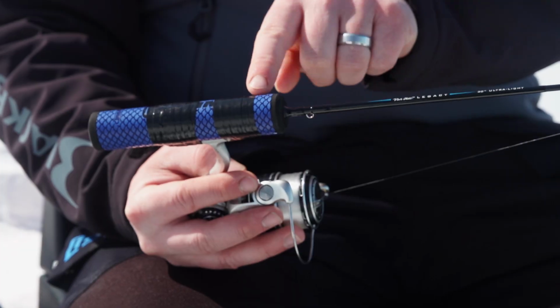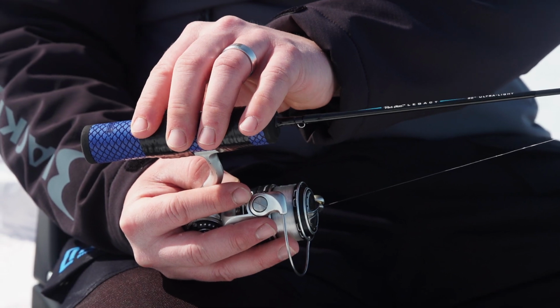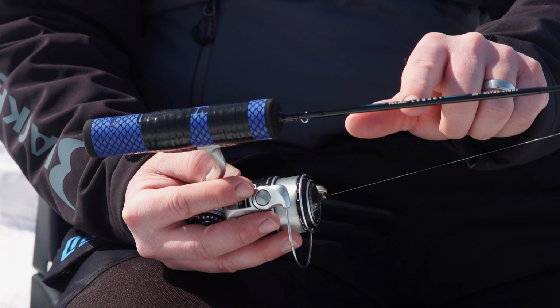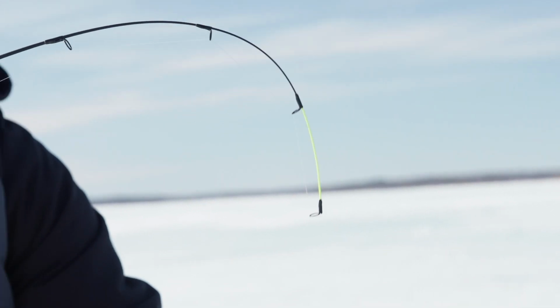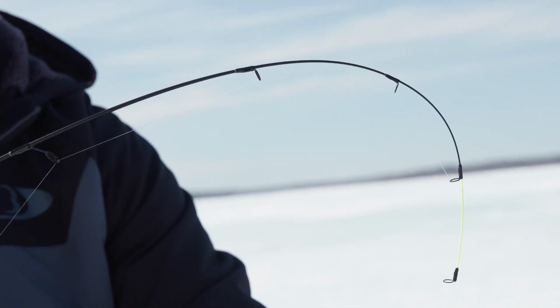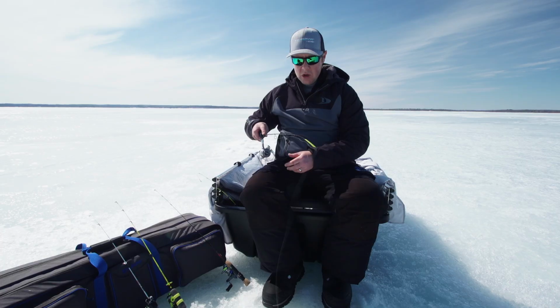And what makes it a high-end is the nice wind grip. It's nice and comfortable in your hands. It's got a pretty strong backbone, right? And then it leads off, and you can see how it's almost a 90 degree. And what that does is when you drop your spoon down, you can sit there.